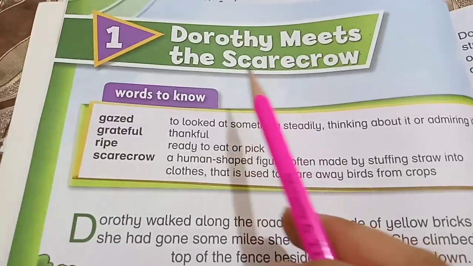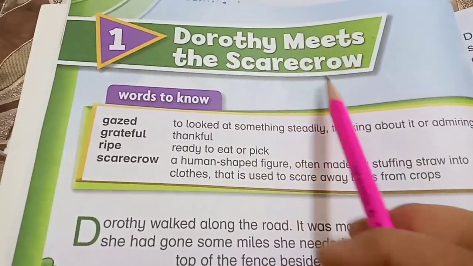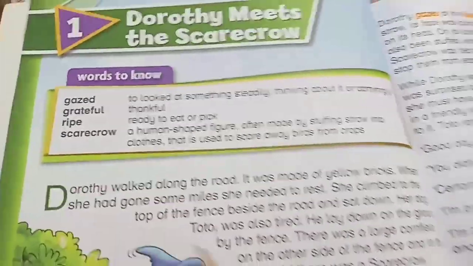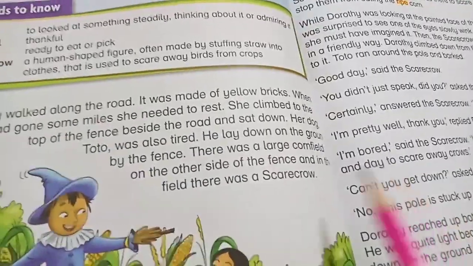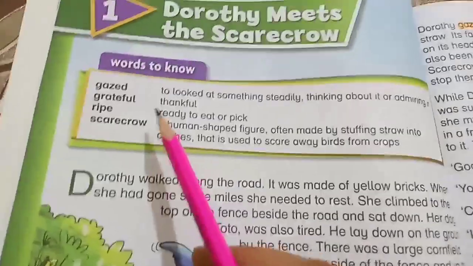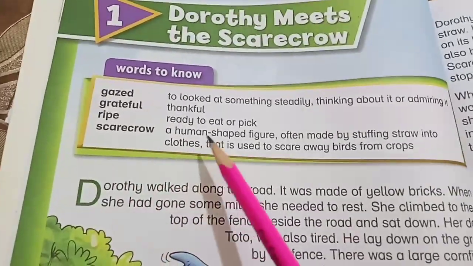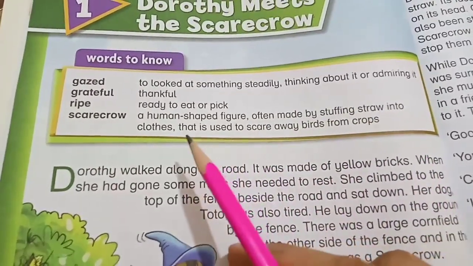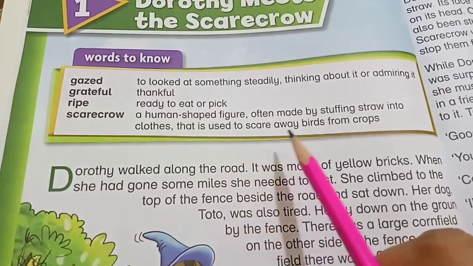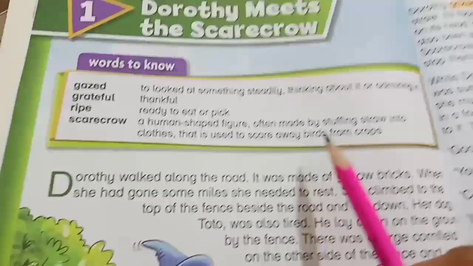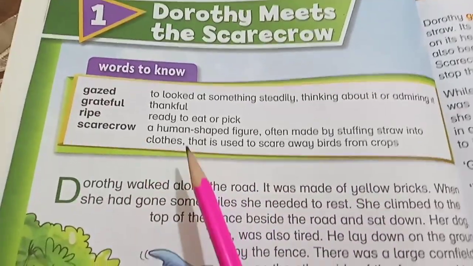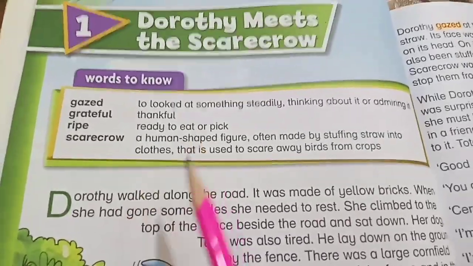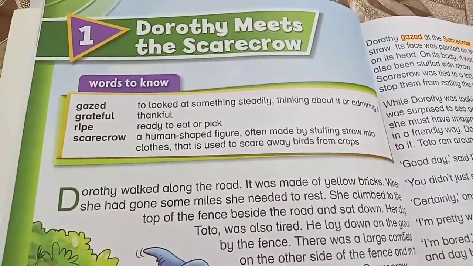Scarecrow. As you know, the name of the Scarecrow is mentioned in the title of the story, and a lot of times in the story you will see the name Scarecrow. So what is actually a scarecrow? It is a human-shaped figure often made by stuffing straw into clothes that is used to scare away birds from crops. So you have to learn these words' meanings. I have written these for you in the notebook. You also have to do the same. Take a look at that.